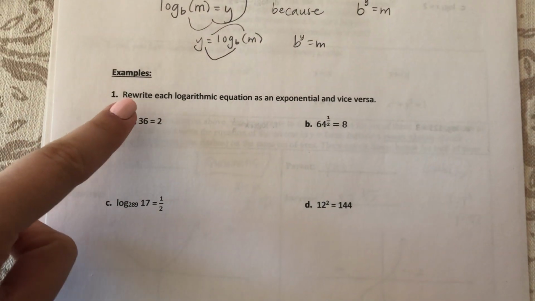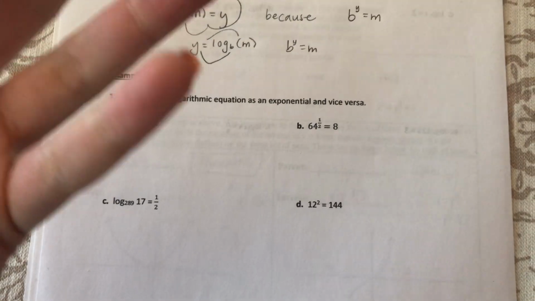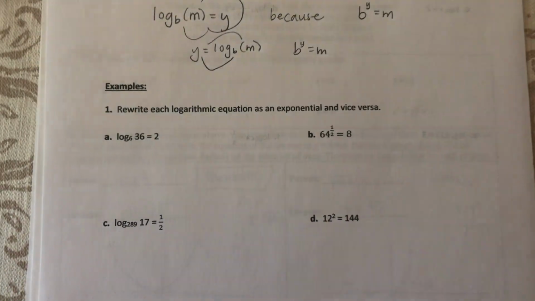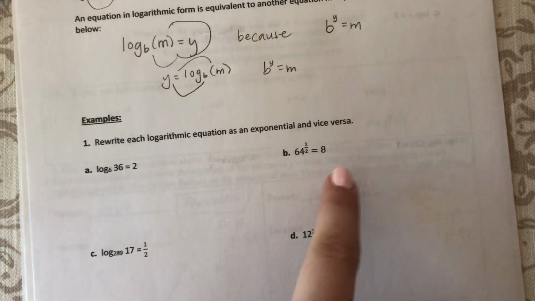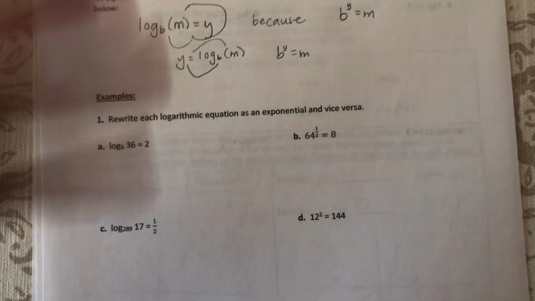So let's do some examples. Rewrite each logarithmic equation as an exponential and vice versa. So if you're given a log, write it as an exponential. If you're given an exponential, write it as a log. We're going to do these two together, and I want you to do C and D on your own. And of course, you're going to upload all of this for me to check.